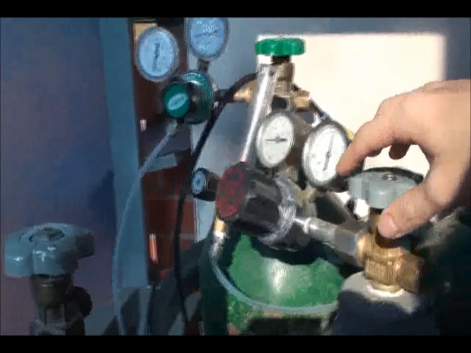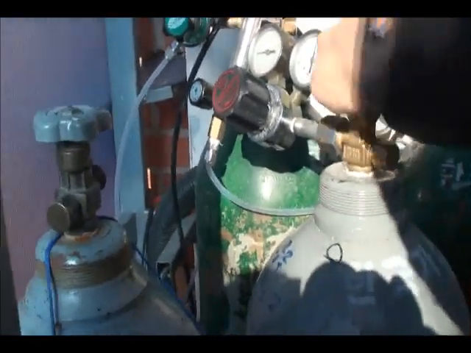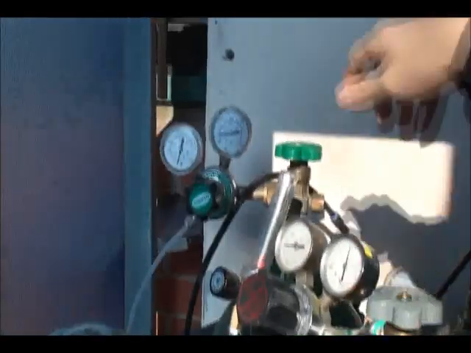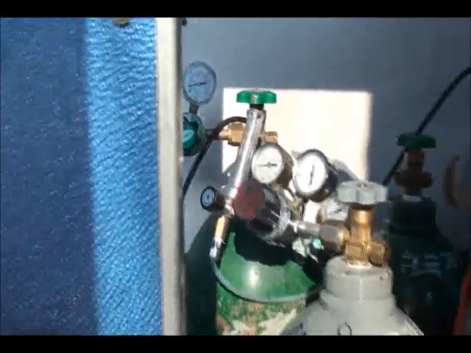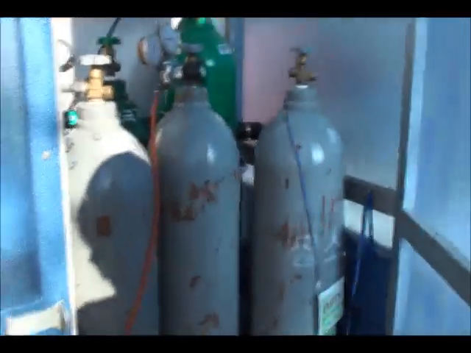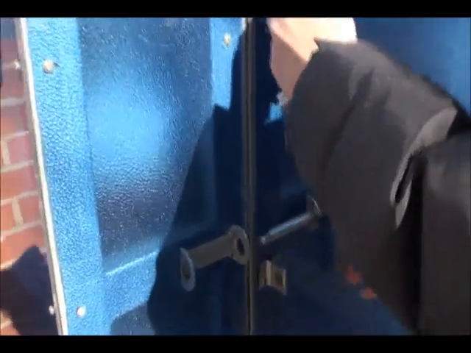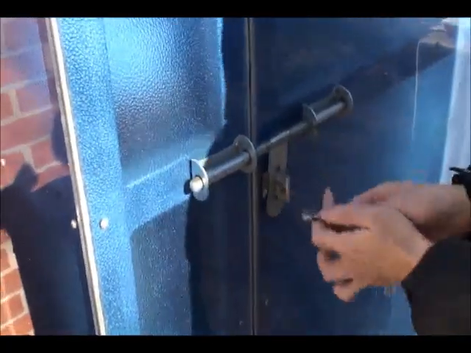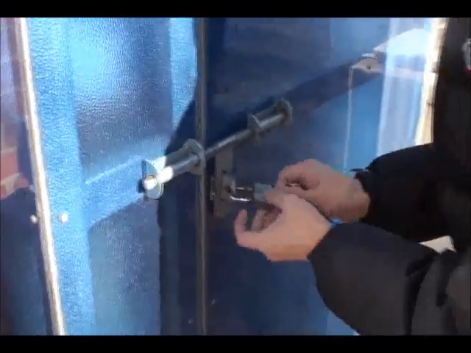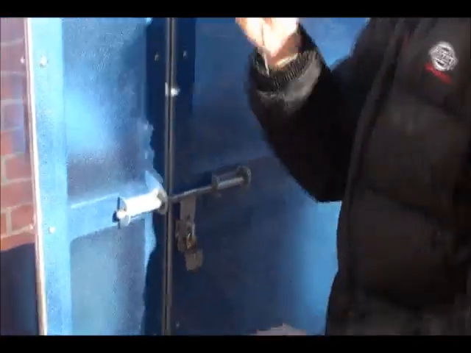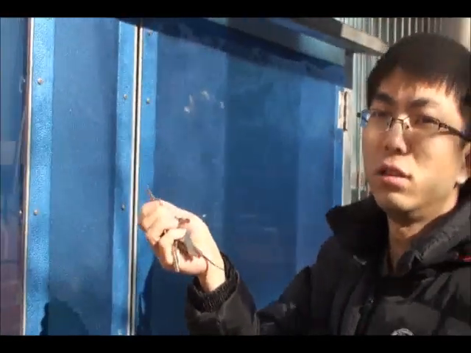Open the door and close the nitrogen and the oxygen. Lock the door and remember to put the keys in the original place.